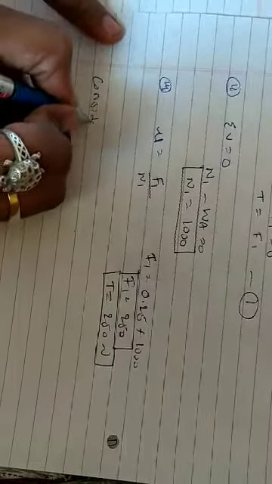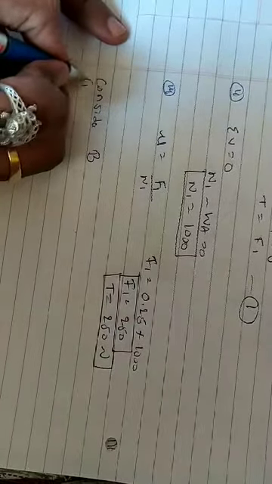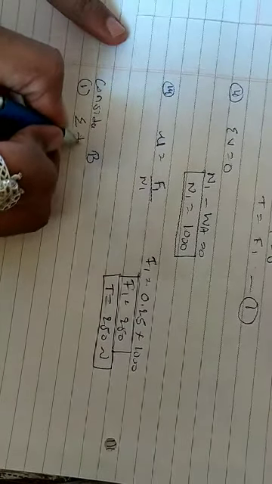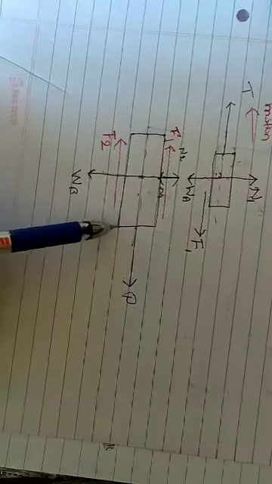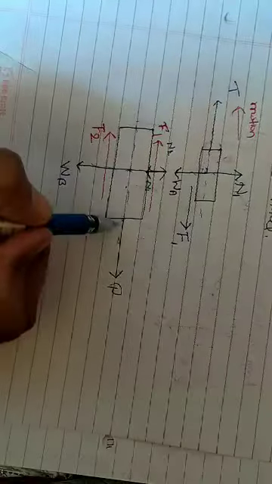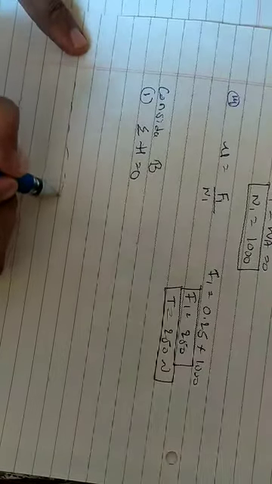Second, we'll consider body B. First condition, summation of horizontal forces is equal to 0. Now we have considered body B. Summation of horizontal forces is equal to 0 plus P, minus F1 minus F2. If you want, I can draw the coordinate system here. See here, I am drawing the coordinate system, X-axis, Y-axis. So P is acting along positive x-axis. F1, F2 acting along negative x-axis.